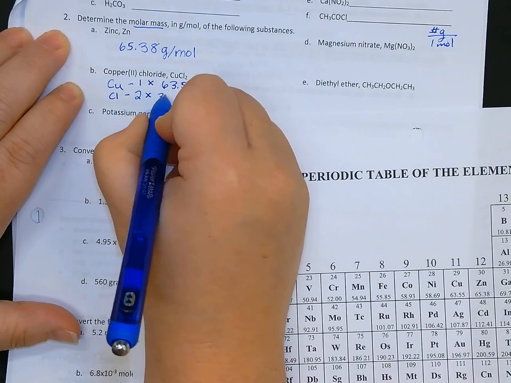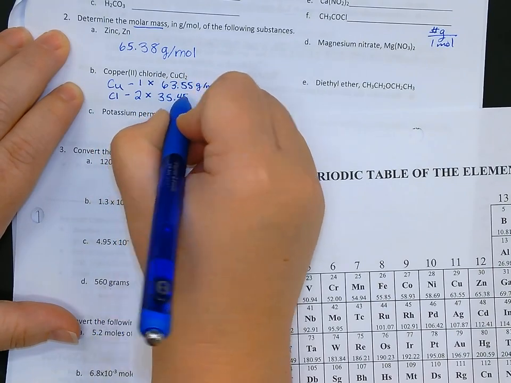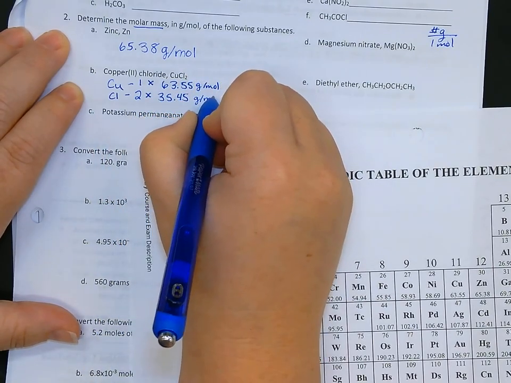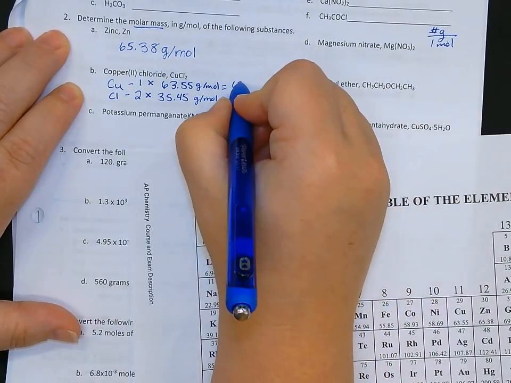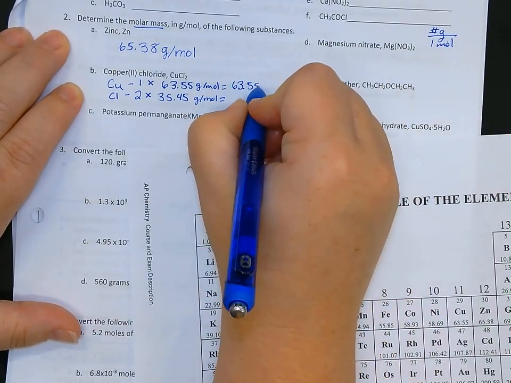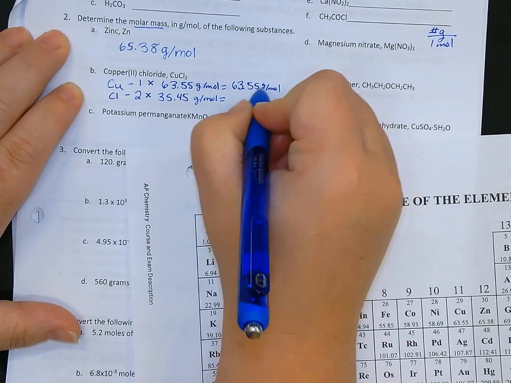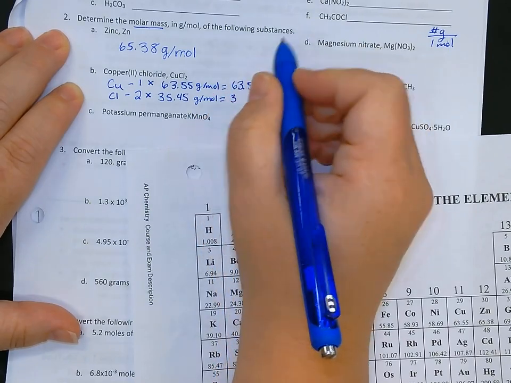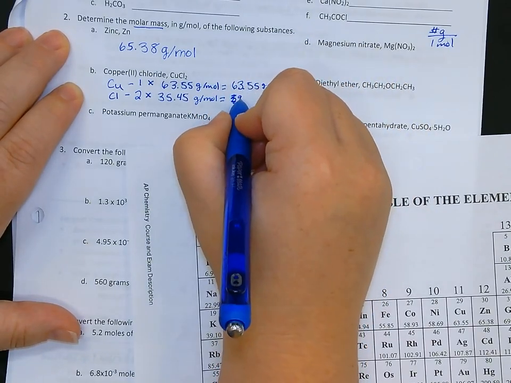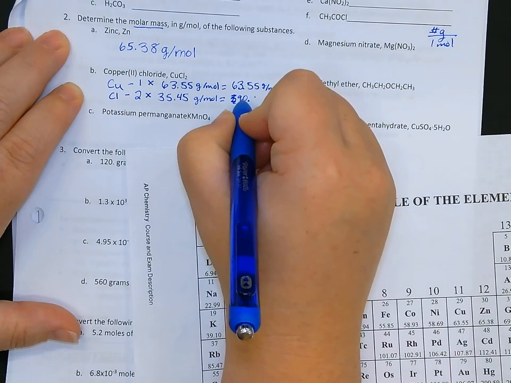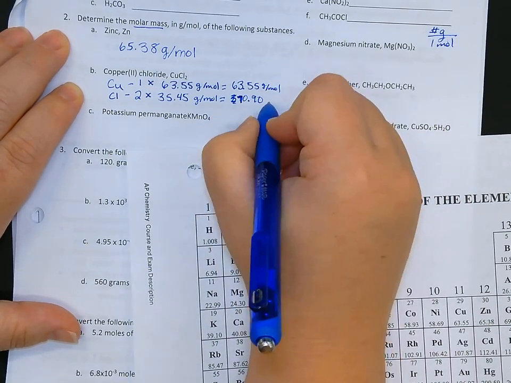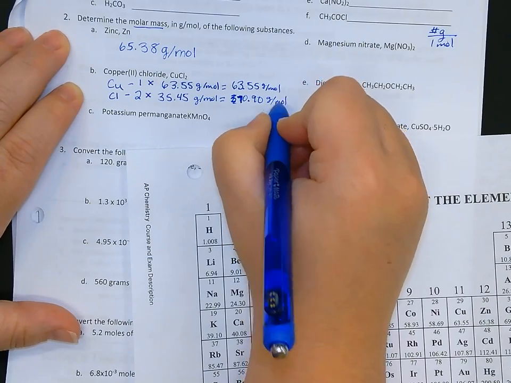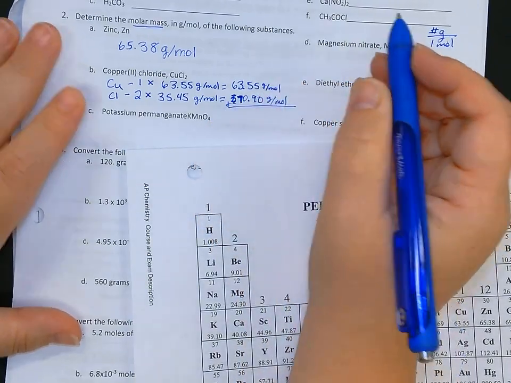And chlorine is 35.45 grams per mole. We would multiply each of those, and this should be 70.90. I knew there was a 90 in there somewhere. Grams per mole. All right, a little mistake there.